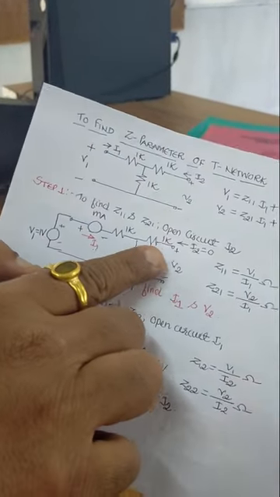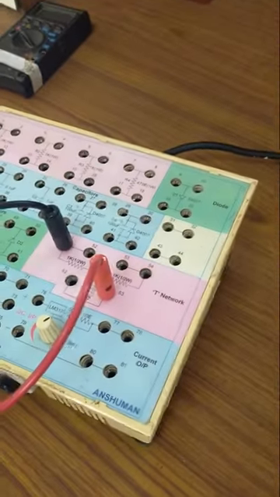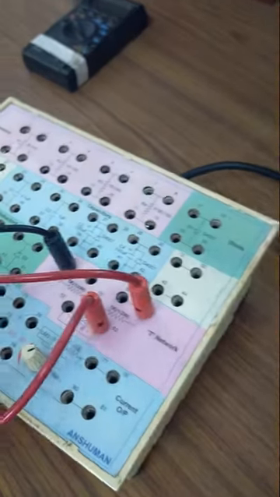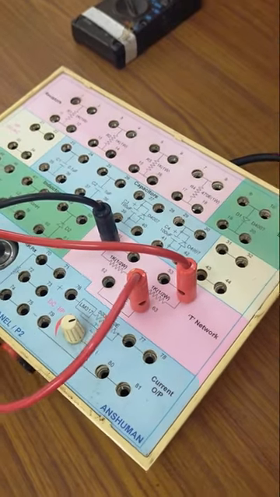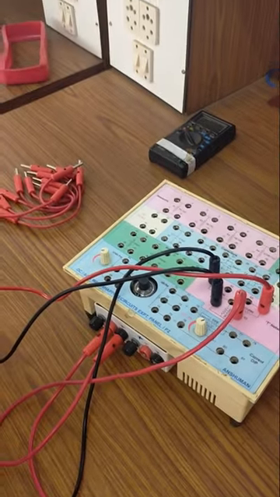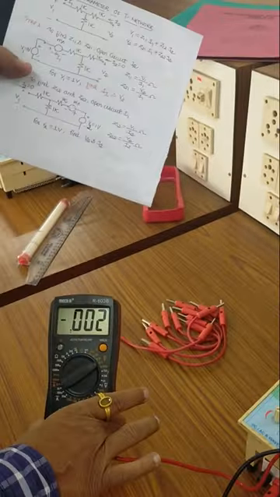Now we have done this particular circuit. We have to measure the voltage across this branch. This particular branch is the 1K. So we will connect V2 here, and the other end, the lower end of the 1K, is connected to this particular point. Now our circuit is complete. With the help of this ammeter, we will measure the value of I1, and with the help of this, we will measure the value of V2.